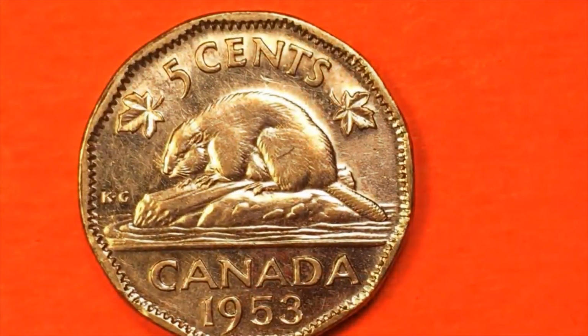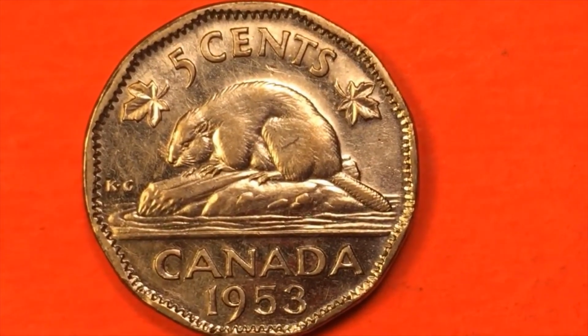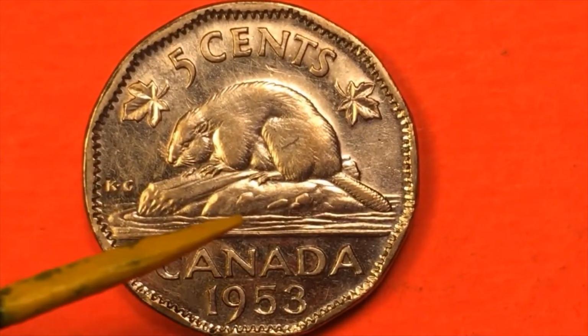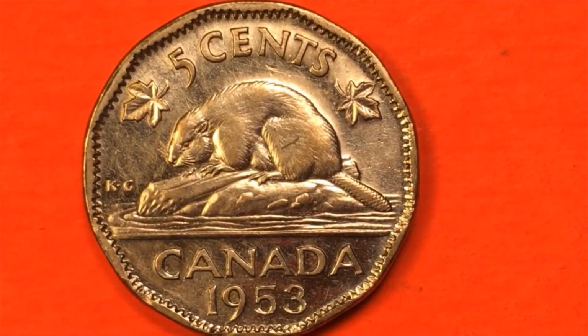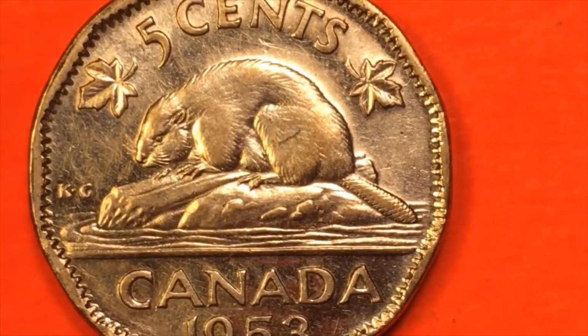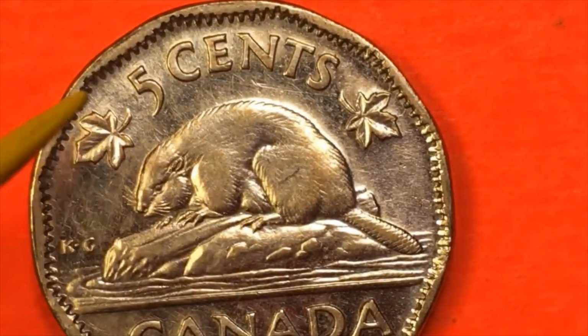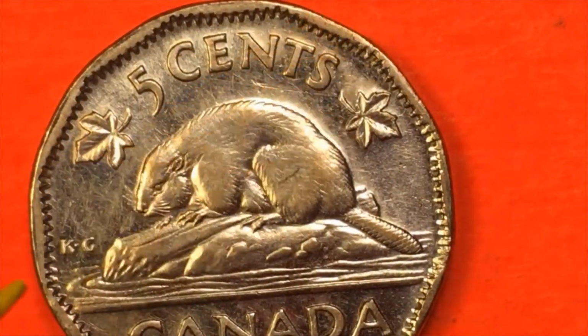And of course, the back of it has the beaver on a little beaver lodge chewing a piece of wood, and you can see the chewed piece of wood here. You can see the beaver tail back here. At the top it says 5 cents, and notice that it's not a 5-cent coin like the US and some other places. It's a 5 cents coin.